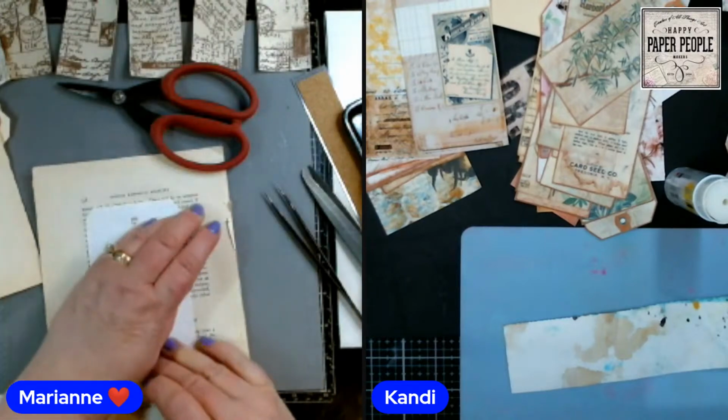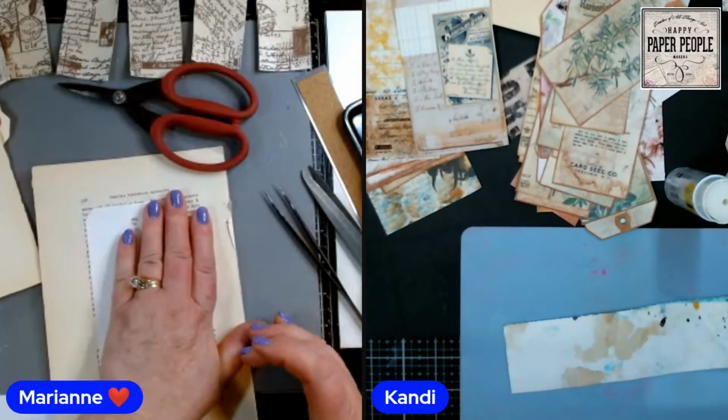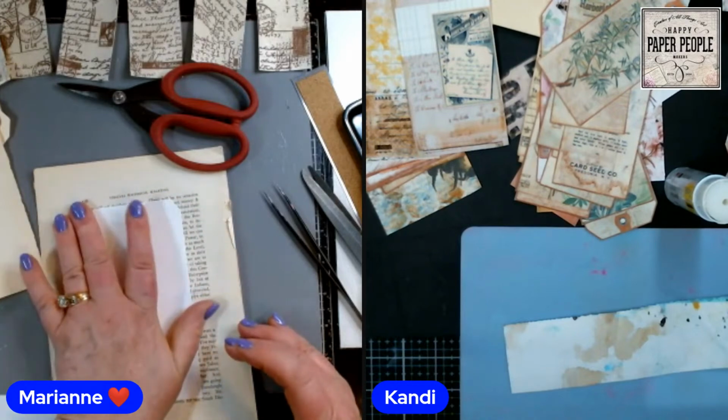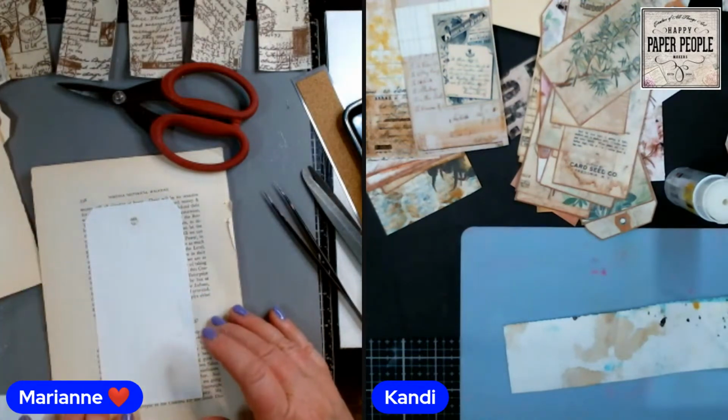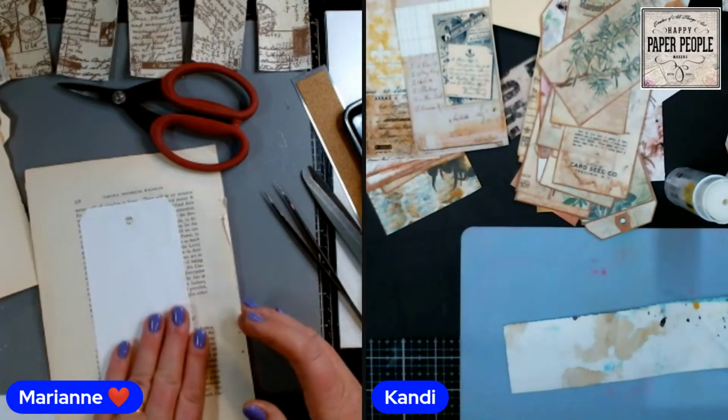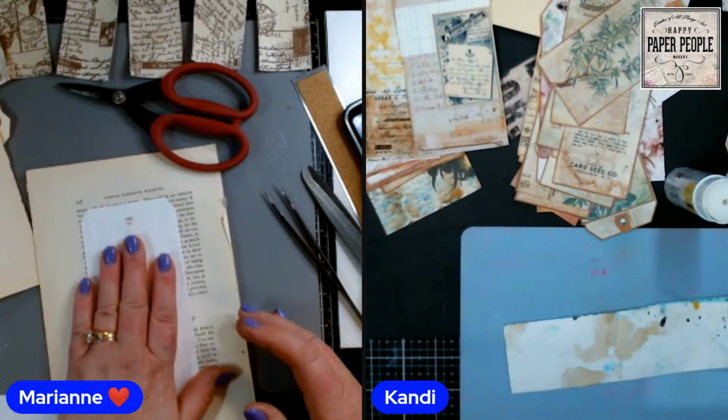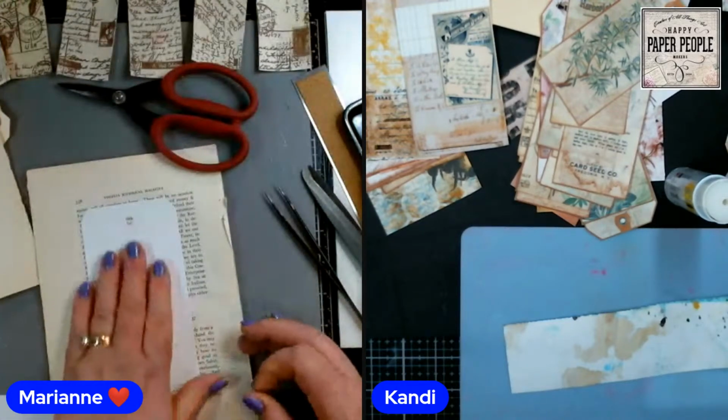So there's 10 of them in there, and they were like $11 a box. So we bought the last 4 boxes they had. Wow. Yeah.